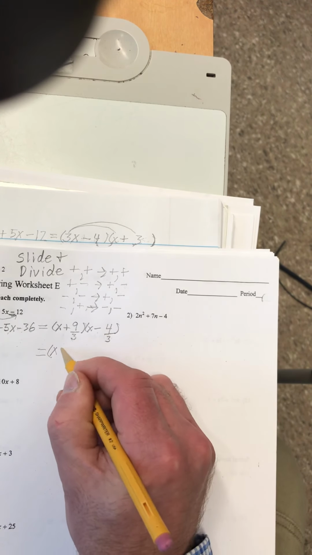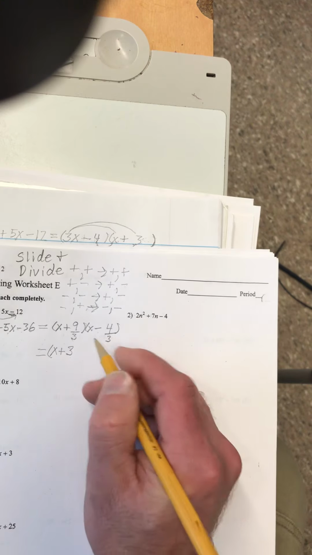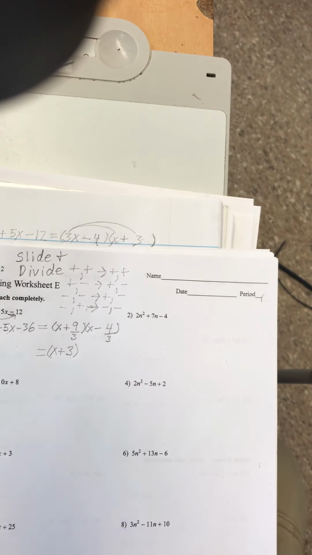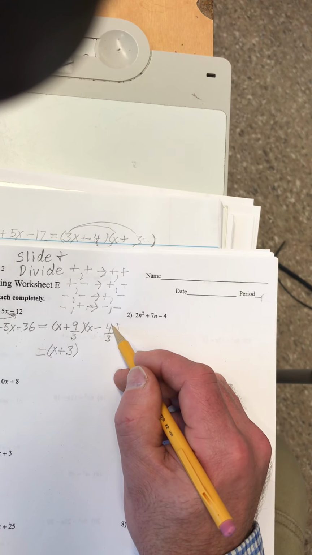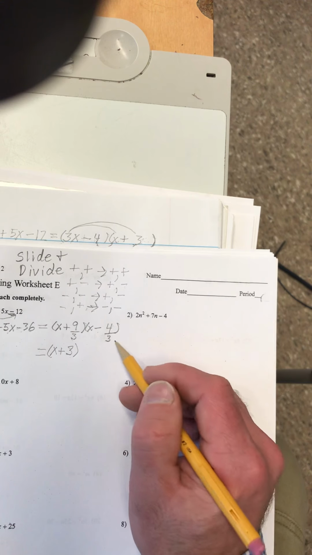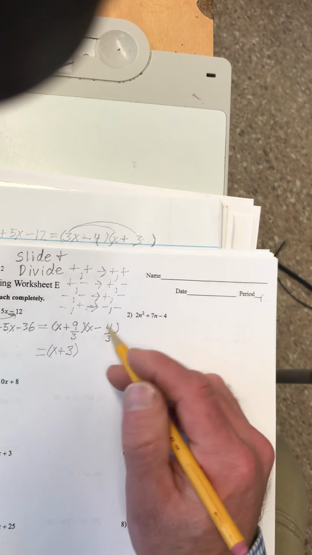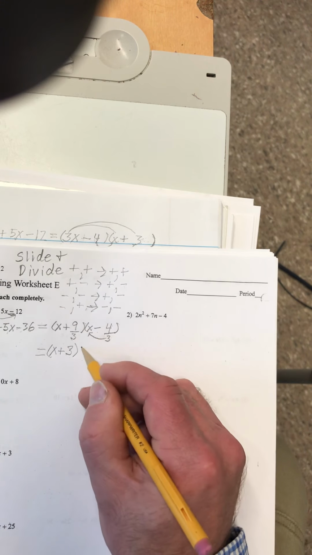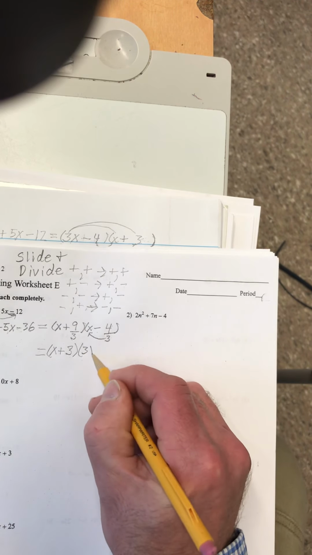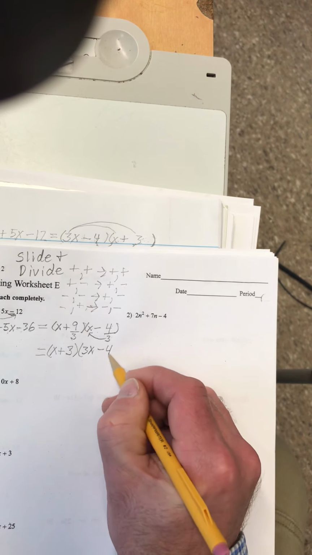Yes. So I'm going to change that to x plus 3. Okay? Will 3 go evenly into 4? No. So because it won't go evenly into 4, I'm going to move it back to the front. So it's going to be 3x minus 4.